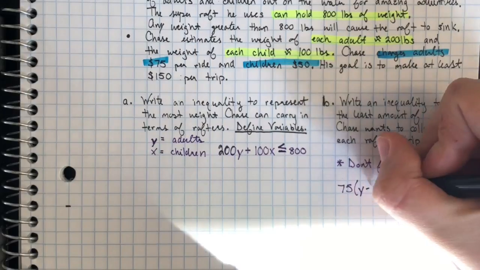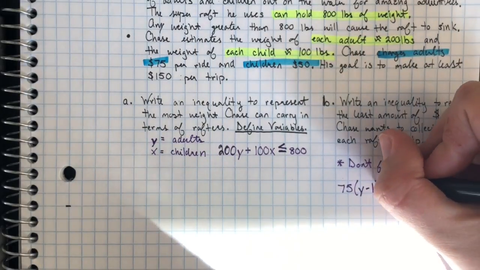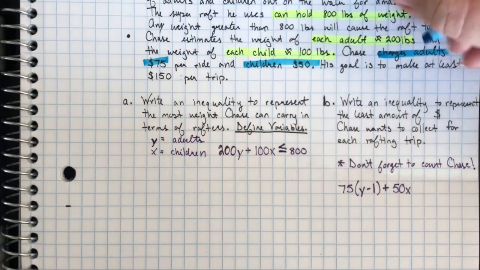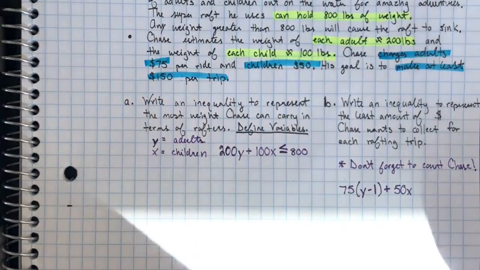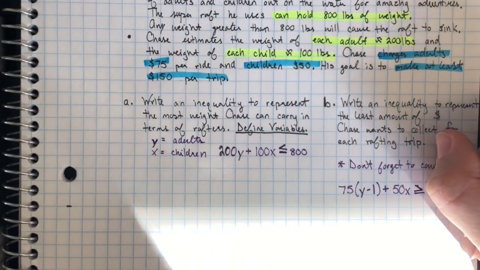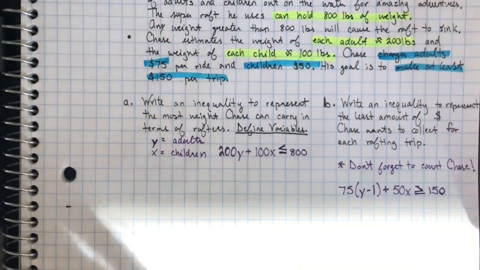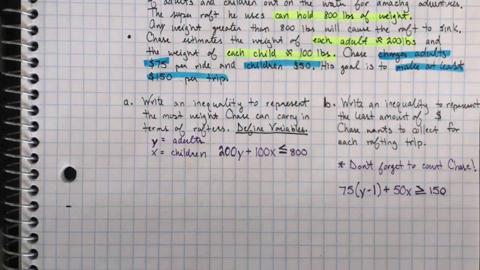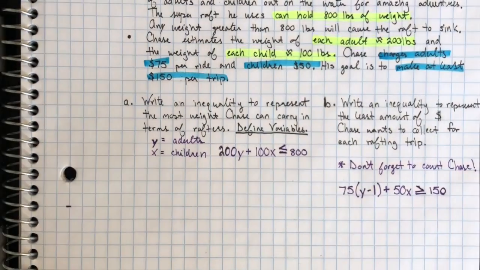So the number of adults minus 1, plus the number of children times $50. And that cost we want to be greater than or equal to $150 because Chase wants to earn $150 on his rafting trip.